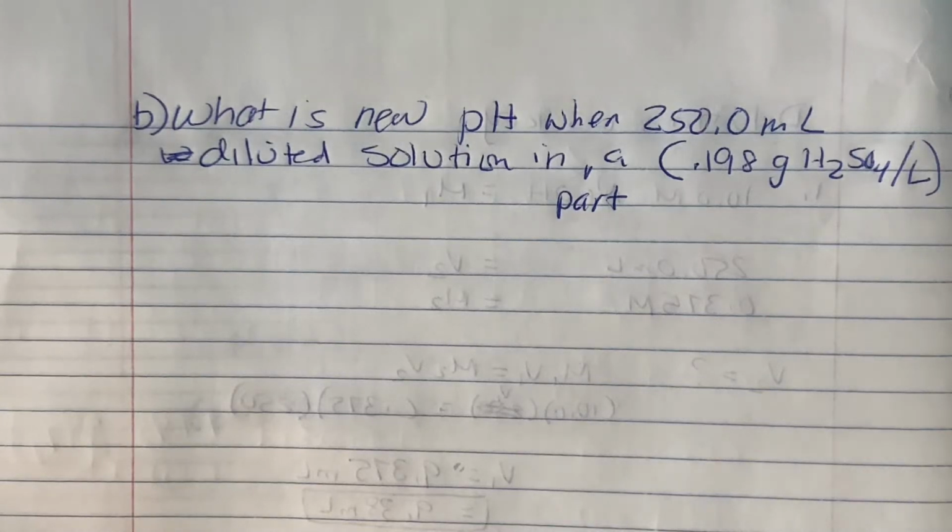All right, so here we now need to take the problem from part A where we just found out the pH of a molarity of a strong acid. Now we need to go further and we're going to dilute that solution from A and then use that information to find the new pH of the diluted solution.